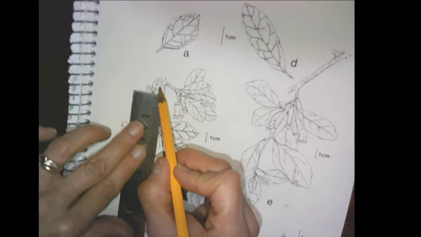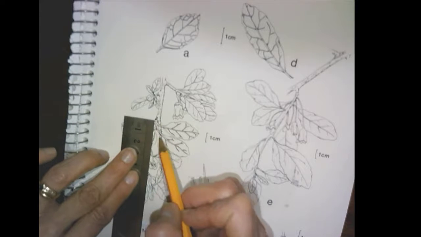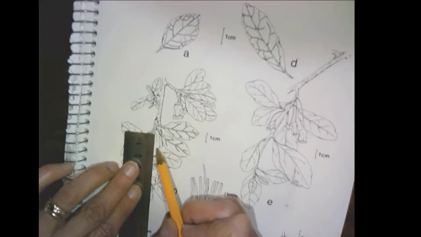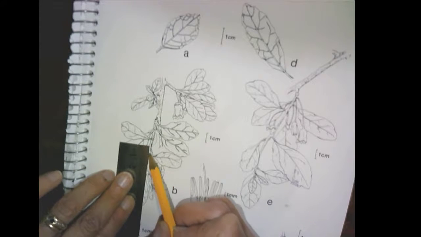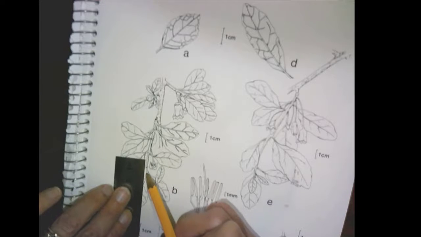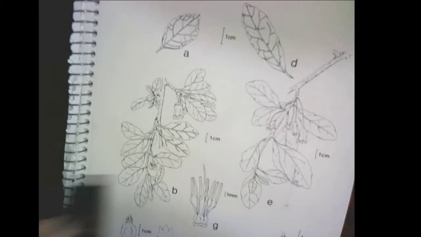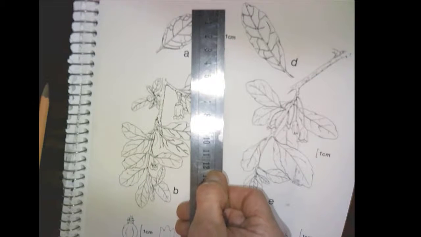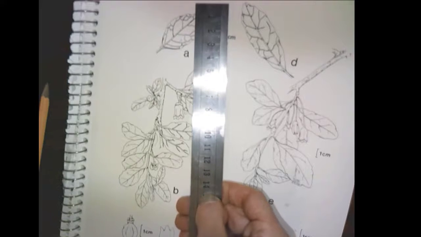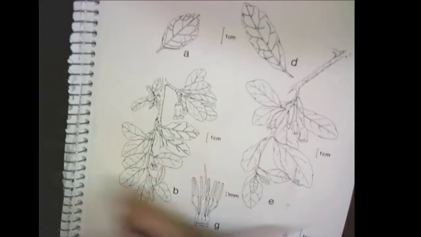So the first thing you do is find a spot. Maybe my spot's going to be right here. Maybe I will start about here, and I'm going to look at it very carefully. Maybe my drawing of this section of the branch is actually quite a bit bigger than the original that I am seeing.